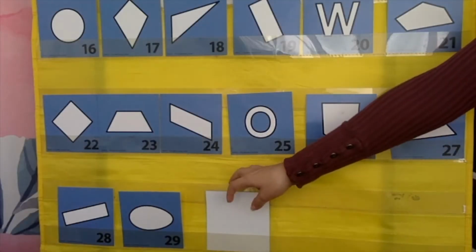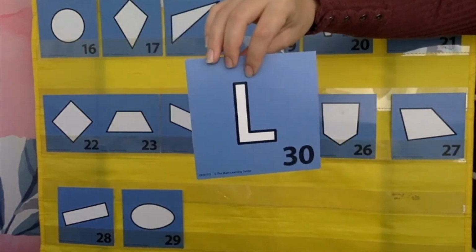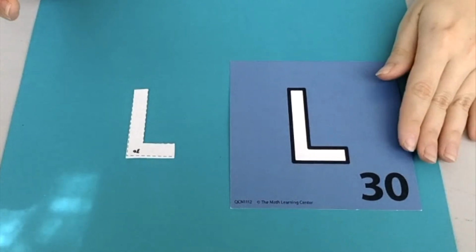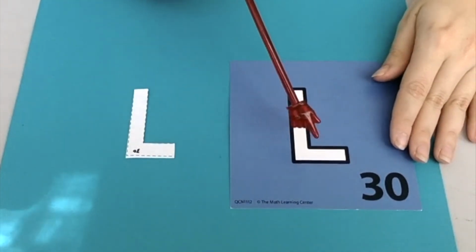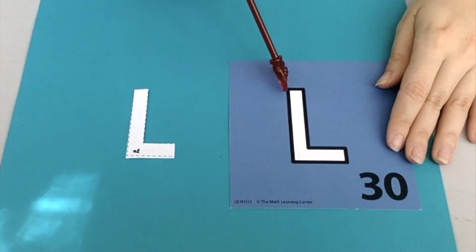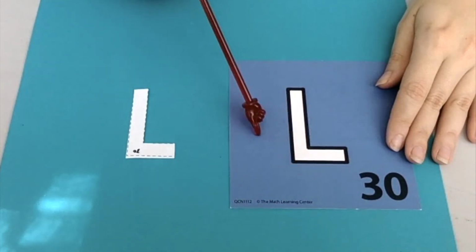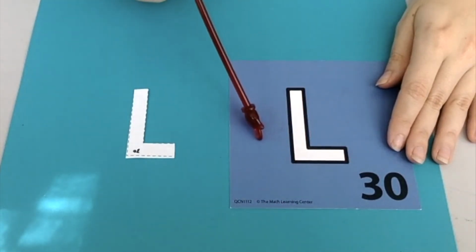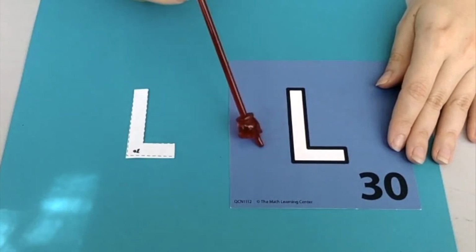Let's reveal. This is our last shape for this month, so we're going to take this shape. We're going to see if we can call it any kind of shape name, and then we're going to fold it and see if it can fold into any equal parts. This is the last shape we have this month, so let's go ahead and count up the sides. 1, 2, 3, 4, 5, 6. So this is a 6-sided shape, and we can call that a hexagon.